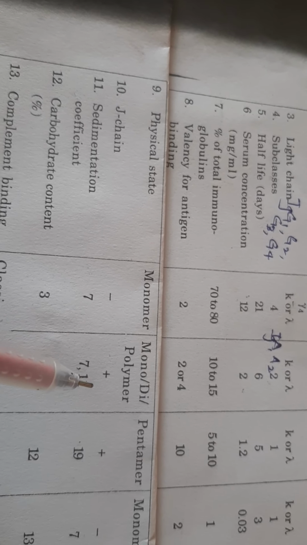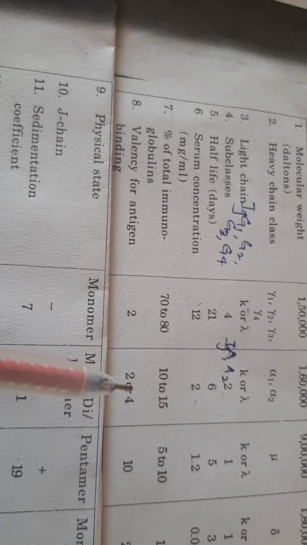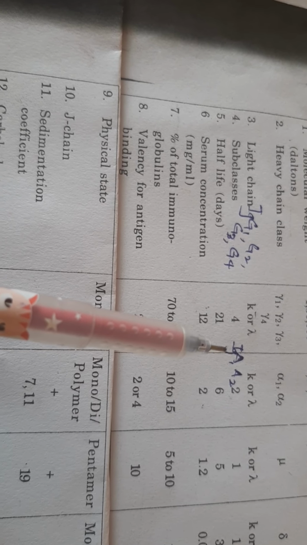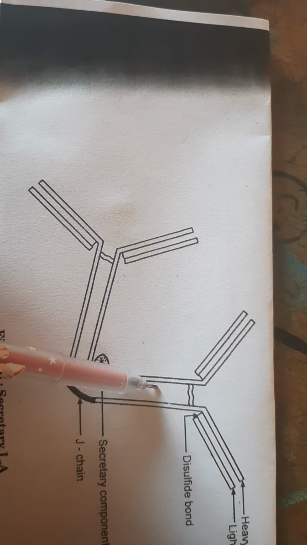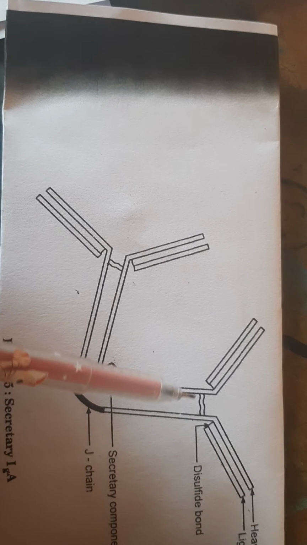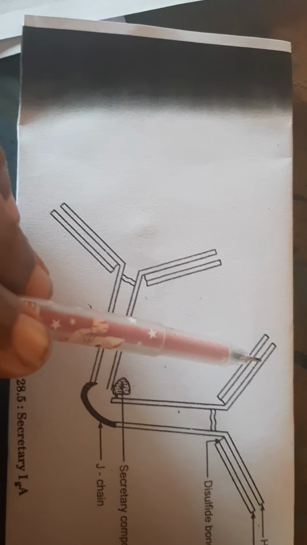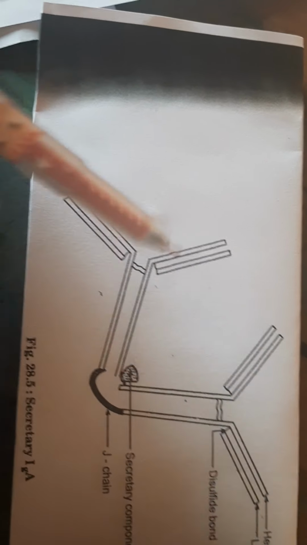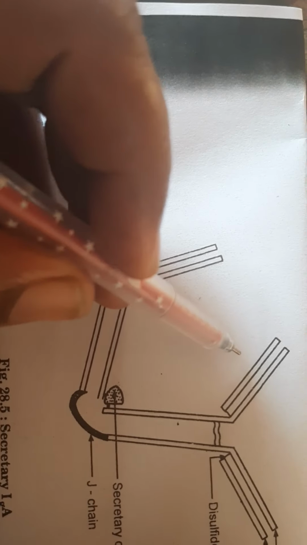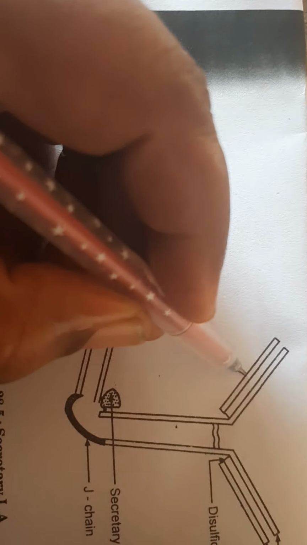What is meant by the J chain, as we discussed, is that it has 2 monomers, immunoglobulin A1 and immunoglobulin A2. Looking at the structure of immunoglobulin A, these are the two monomers. This is one monomer and this is the second monomer. If you look at the structure, as I discussed earlier, this is the heavy chain and this is the light chain.